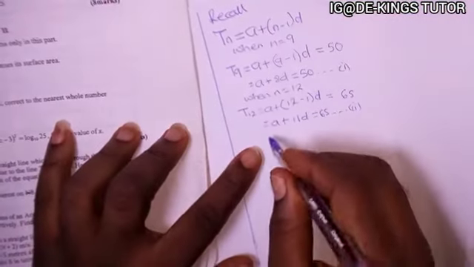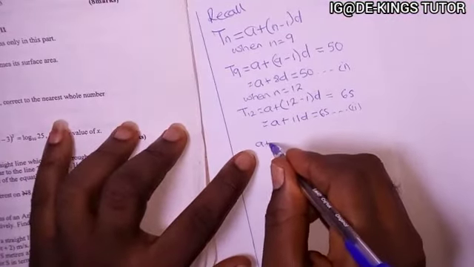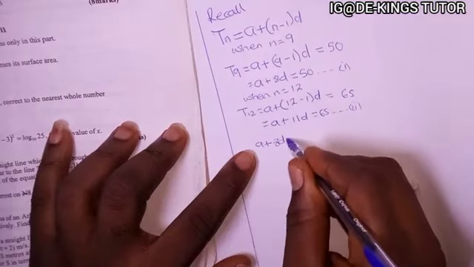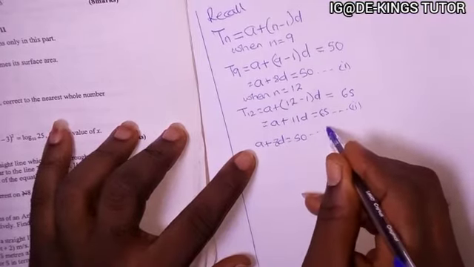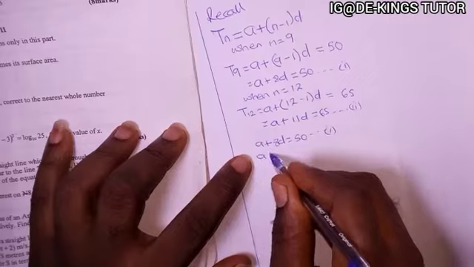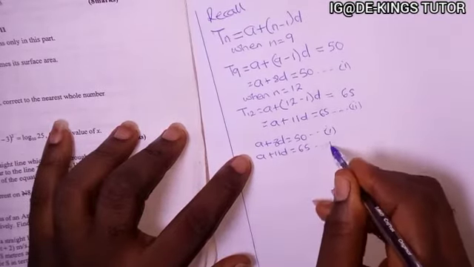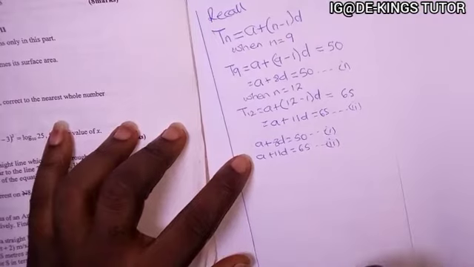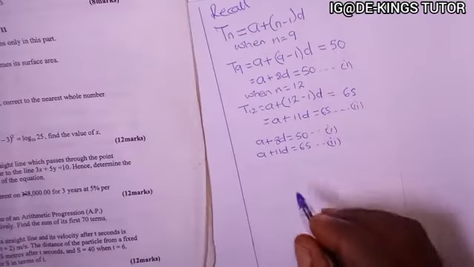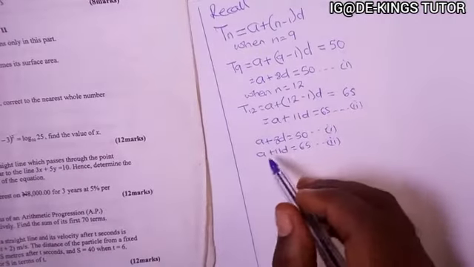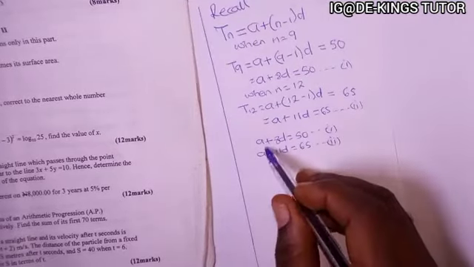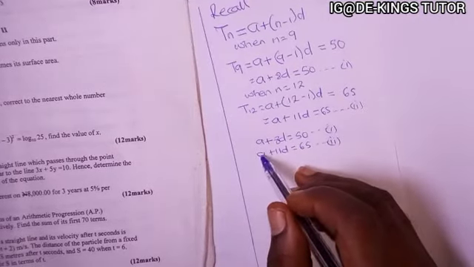So solving the two simultaneously, we have a plus 8d equals 50 as equation 1 and a plus 11d equals 65 as equation 2. From this, we have to subtract since the coefficients of a are the same.